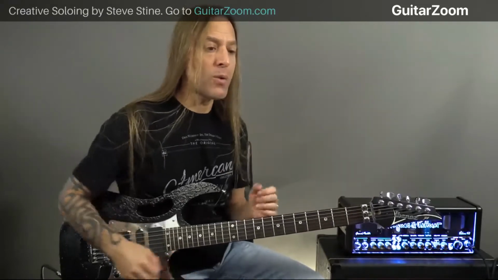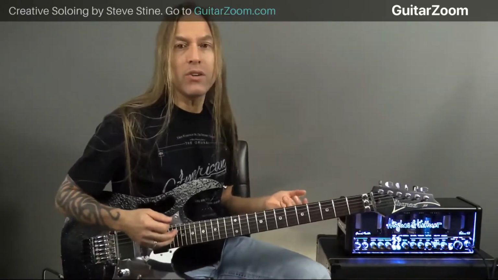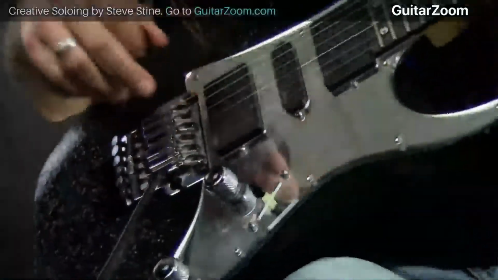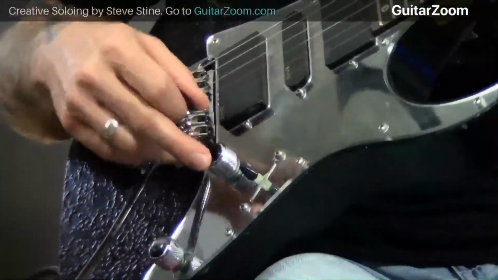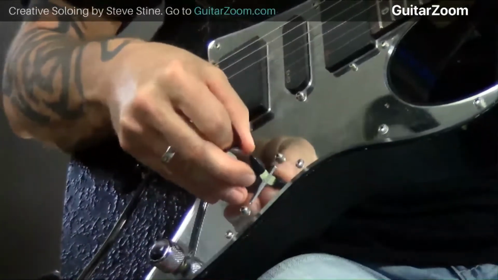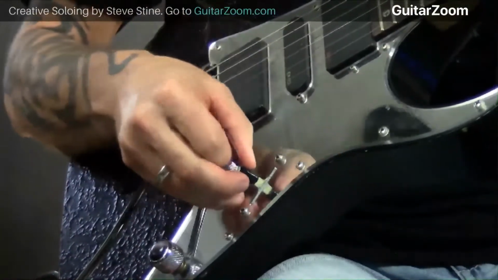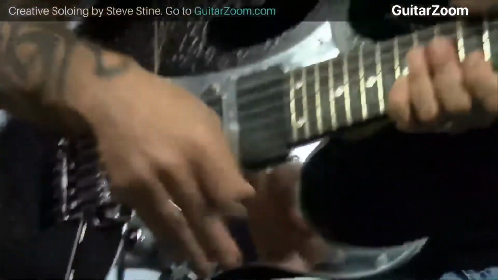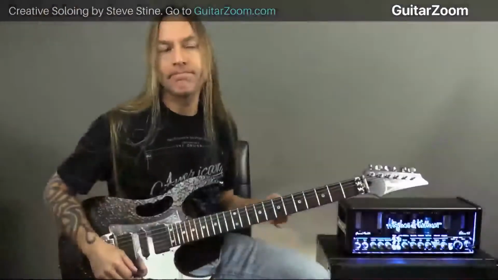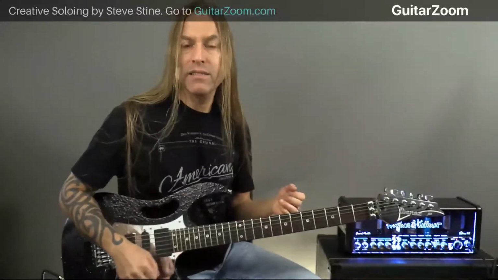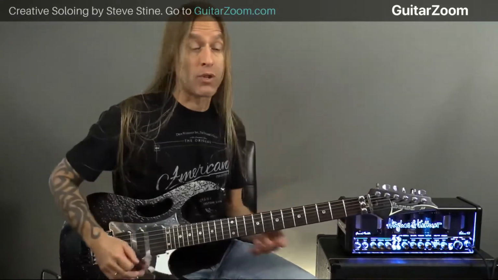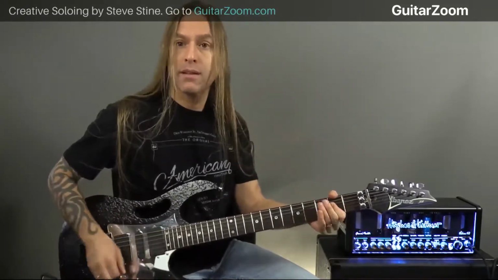But when I go to start soloing over the top, what I want you to notice is that I'll usually wind up using kind of the center position. Depending on how bright I want things to be, I'll sometimes stay over in this side, especially when I want things to be really melodic. I'll tend to stay away from my bridge position pickup just because it gets kind of bright and nasally, which is great for other things.